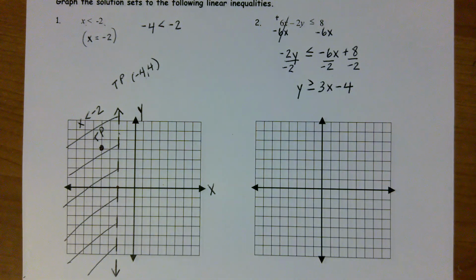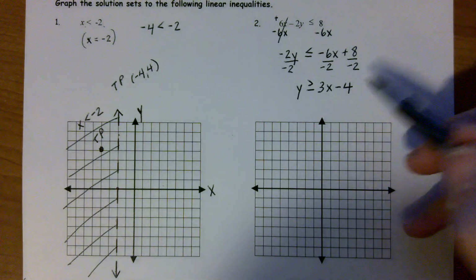And you have a number of different ways that you could graph the boundary line. The easiest one here, I think, is the slope-intercept method. You could use table of values. You could also use the intercepts. I really wouldn't suggest that. So let's take a look at our table of values.